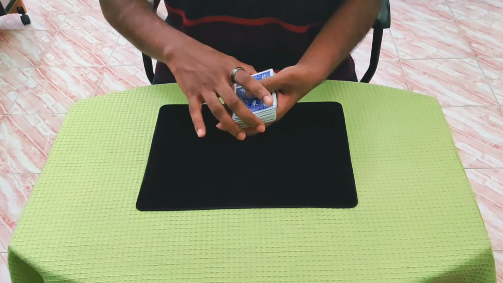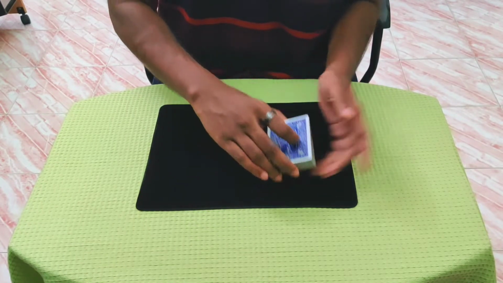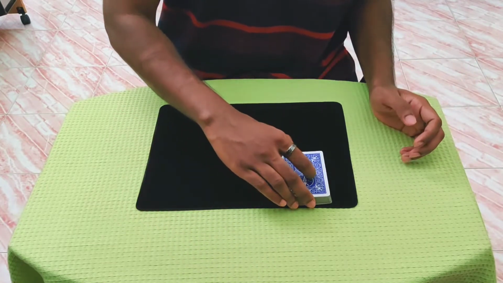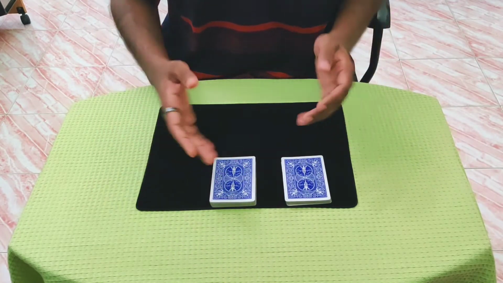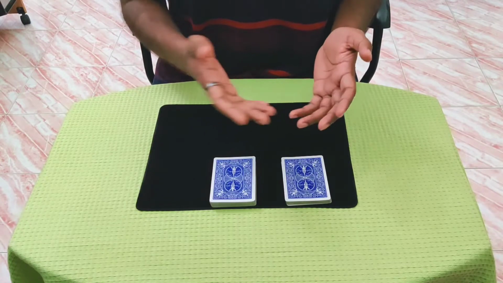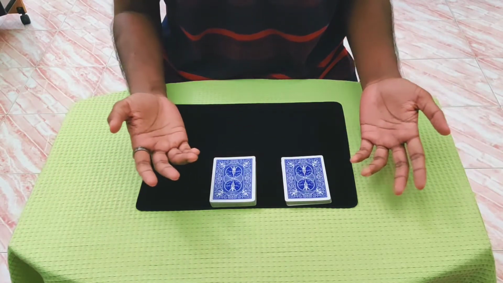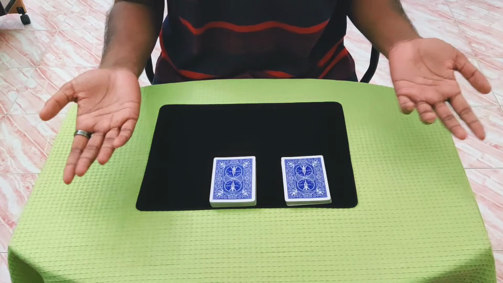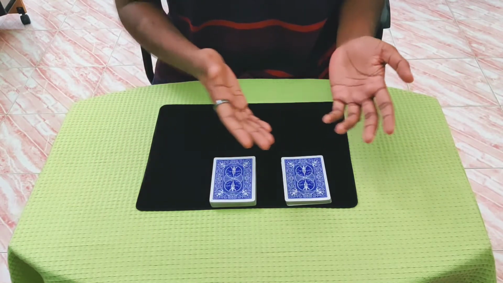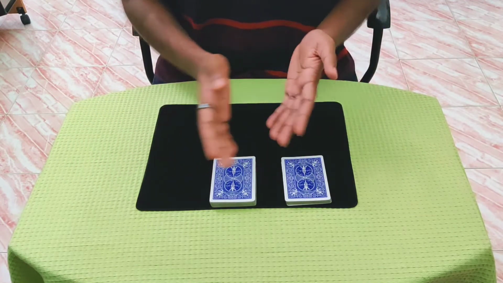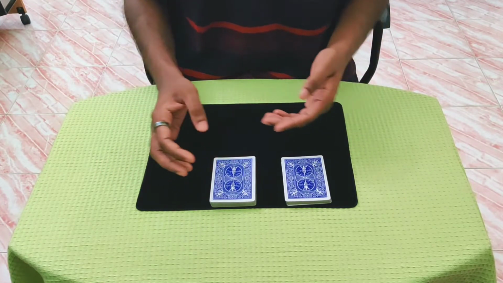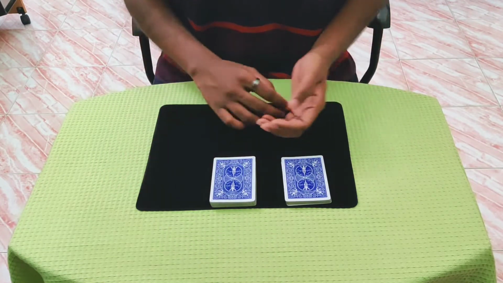Now you will ask the spectator to cut the cards anywhere they like. So let's say maybe they cut here, and now you will ask them to name any number between 5 and 50. So they can name any number, and they can choose whichever packet they want. Let's say maybe they named 10 and they choose maybe this one.